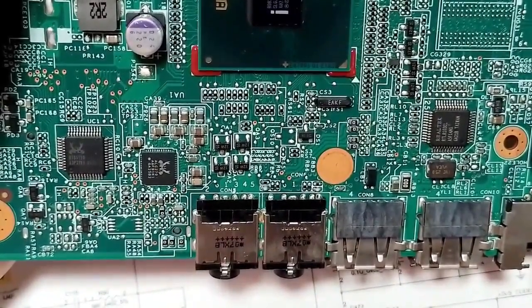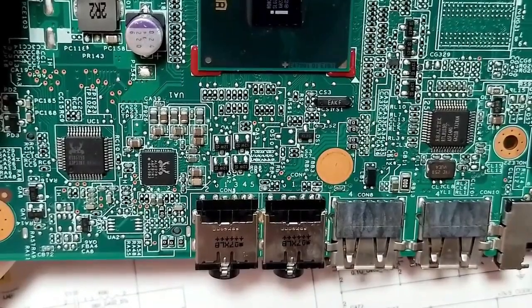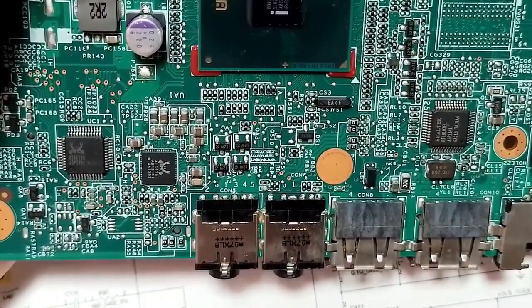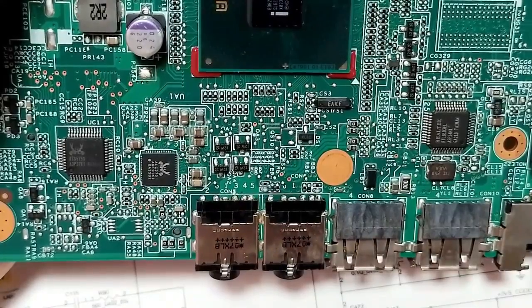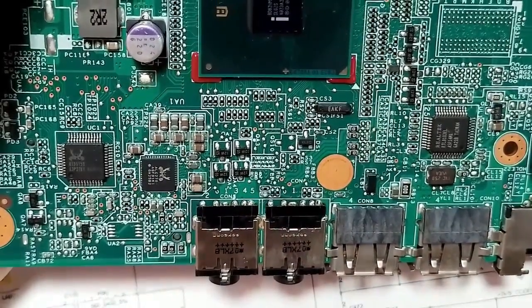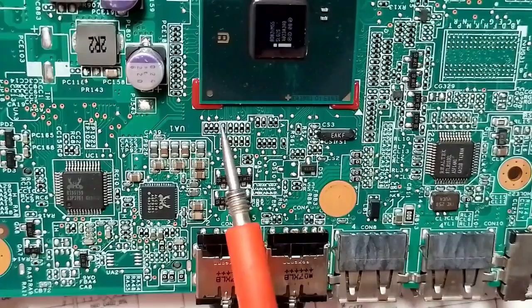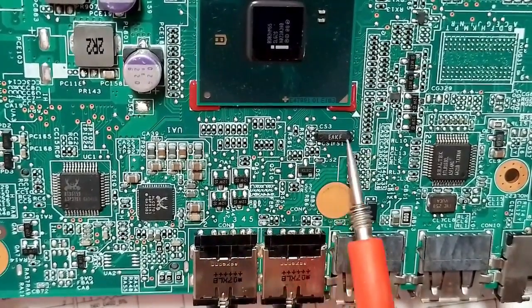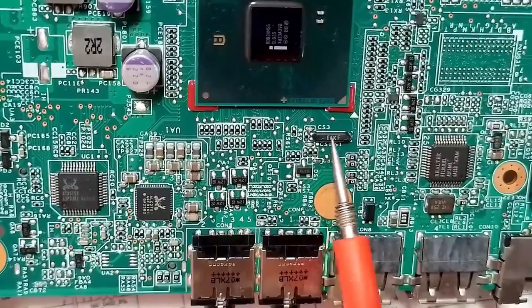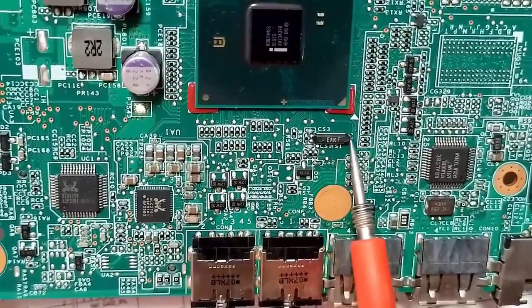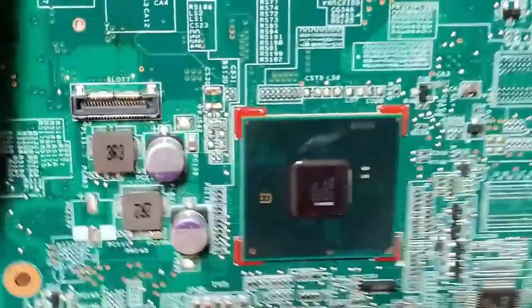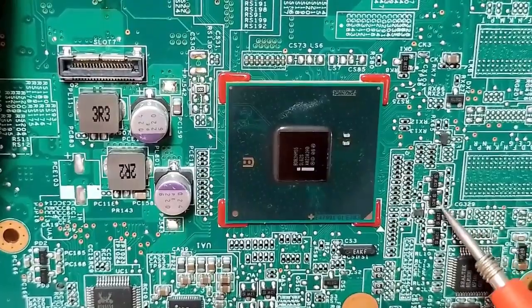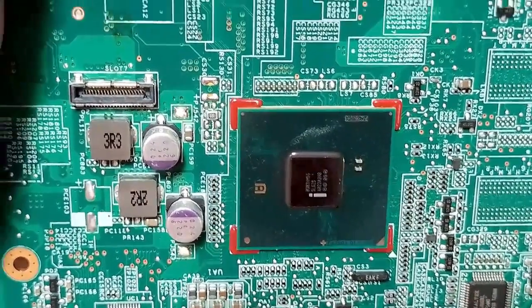You will always find ceramic capacitors in every circuit because they are used to remove noise. Okay? So those basically are resistors. Here we have another crystal oscillator, as you can see. And those are transistors here.